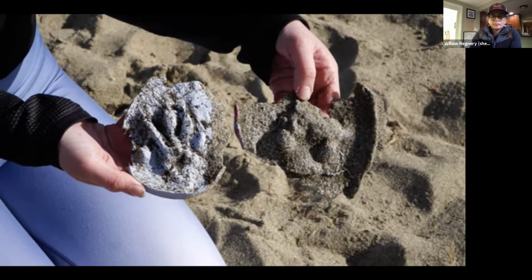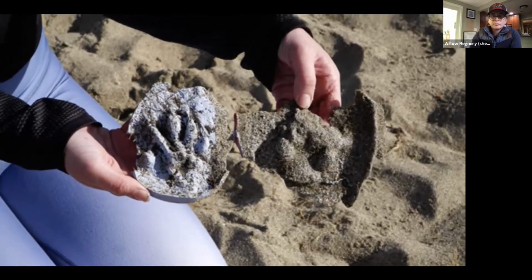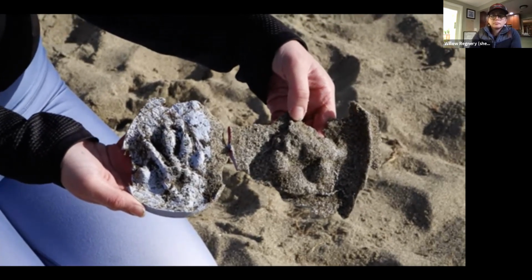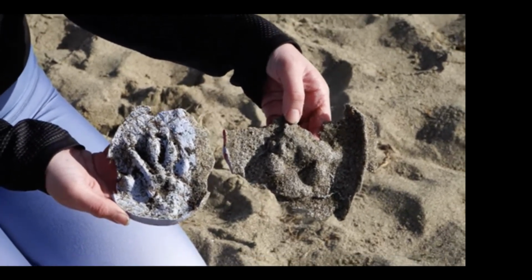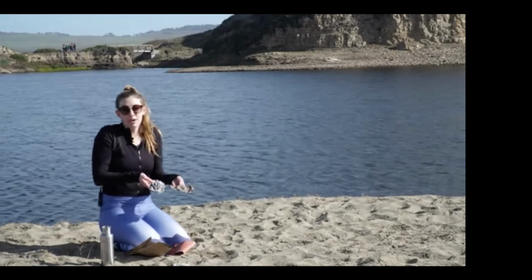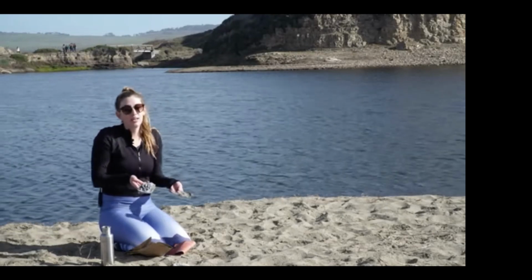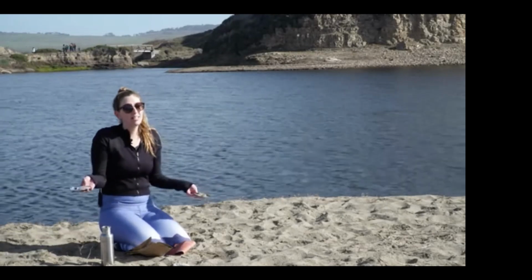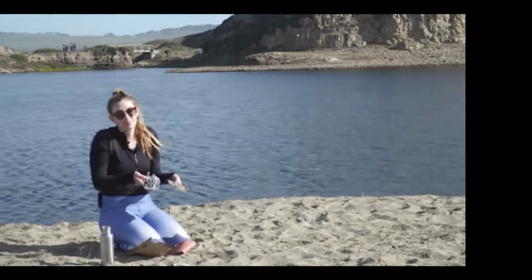So it's a good idea to try and do your track print in a harder surface. But both turned out fairly well for a first time. This was my first time trying casting as well, and I think they turned out pretty well. However, if yours doesn't turn out great, just keep on trying, because that's experimenting and that's what science is.